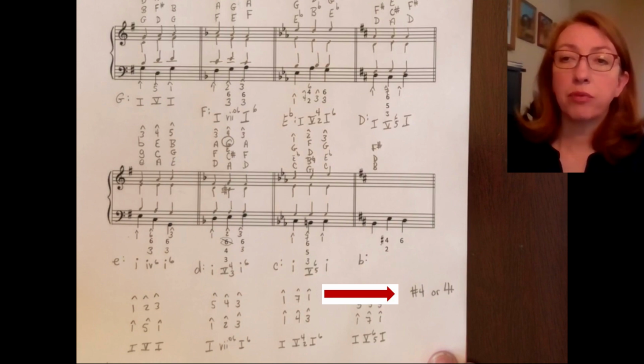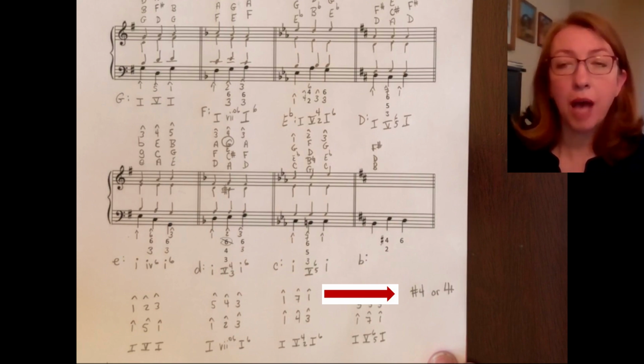Now, there are many different ways to notate figured bass. When you have a raised fourth above the bass, you will most commonly see a sharp before the number 4 in your figured bass. But one notation that you will occasionally encounter is a 4 that has a little plus sign after it.